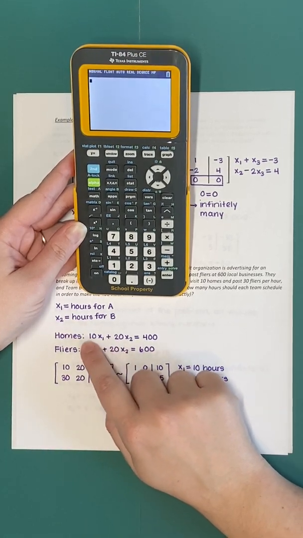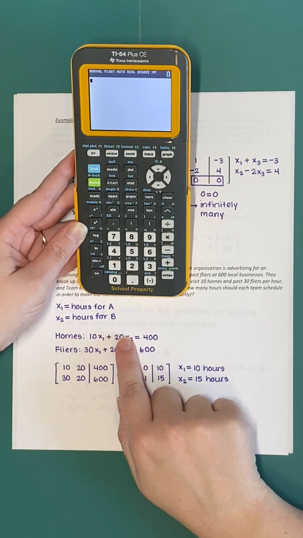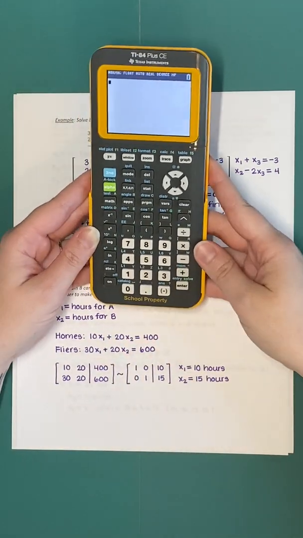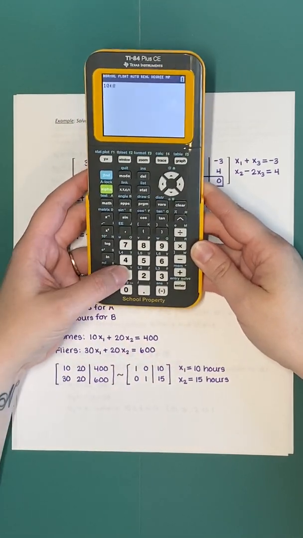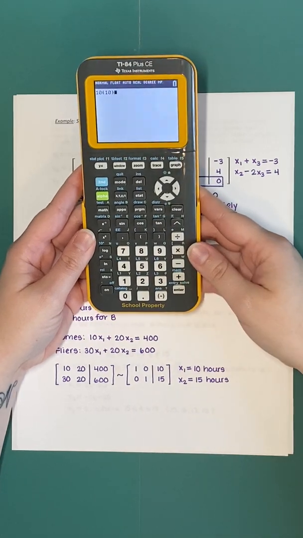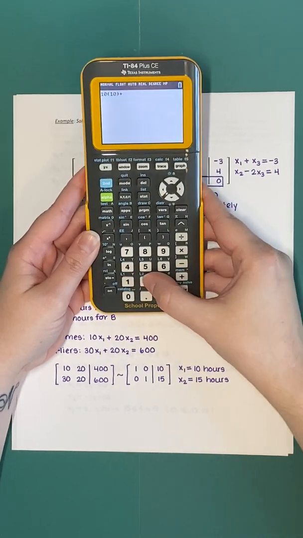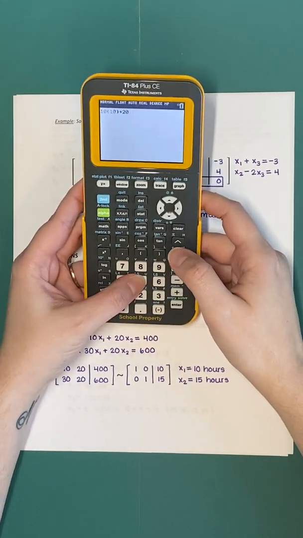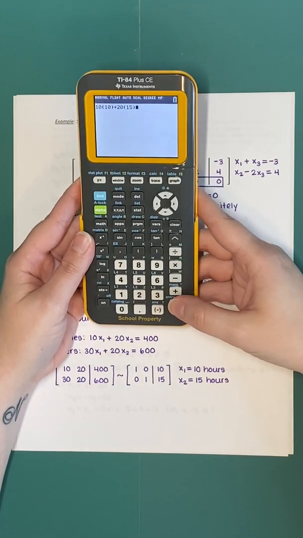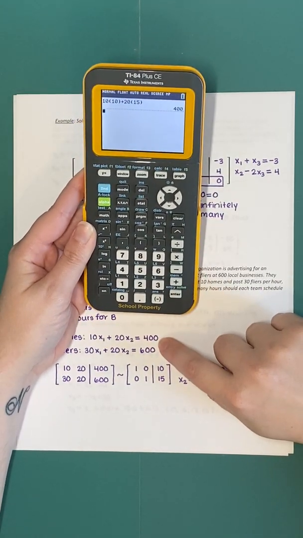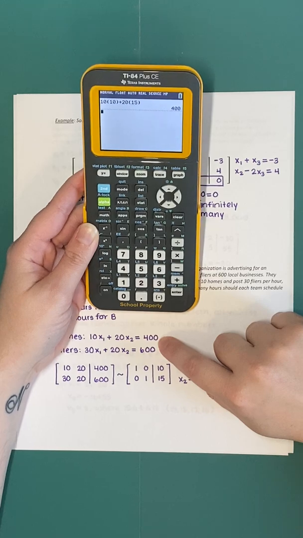So team 1 can do 10 homes an hour, and then team 2 can do 20 per hour. So 10 times the number of hours assigned to team 1 plus 20 times the number of hours assigned to team 2 does in fact add up to give us our total of 400.